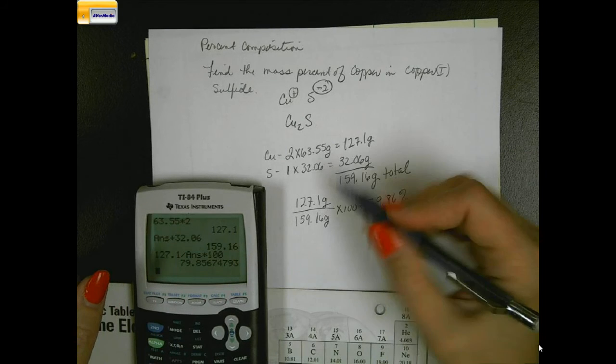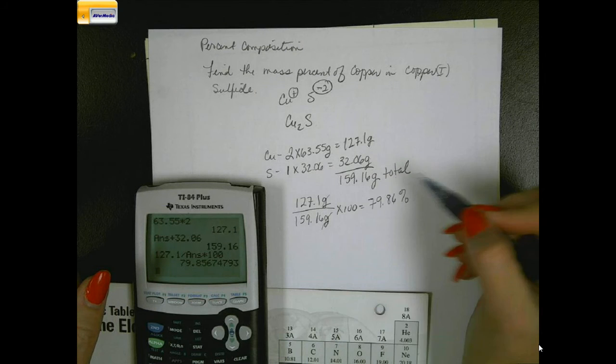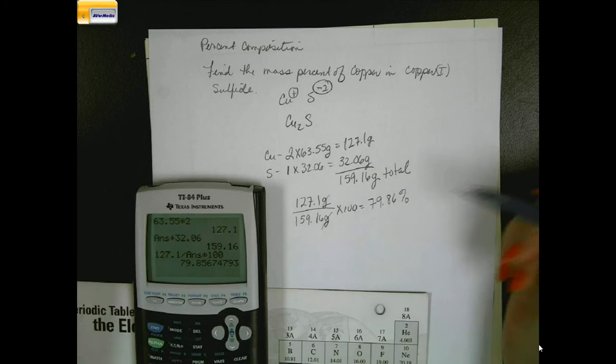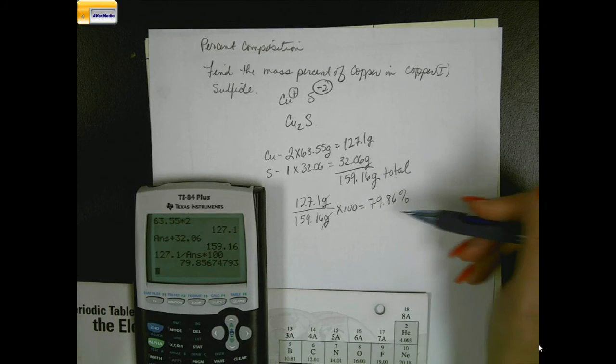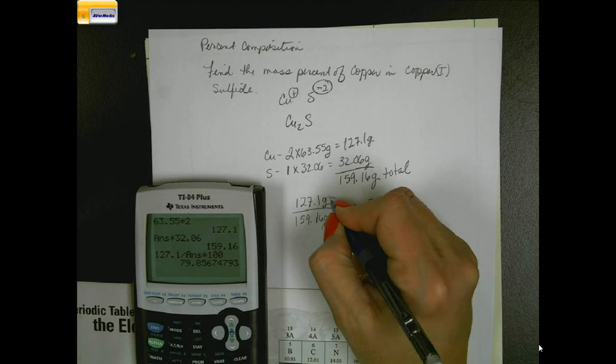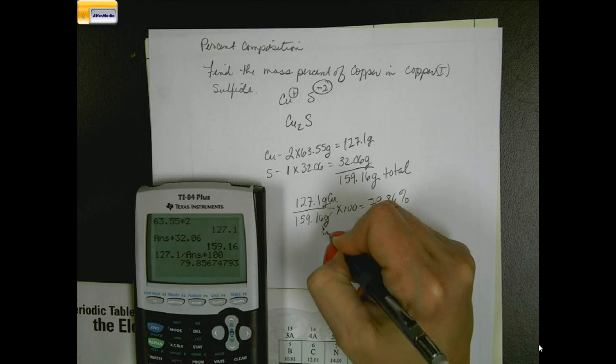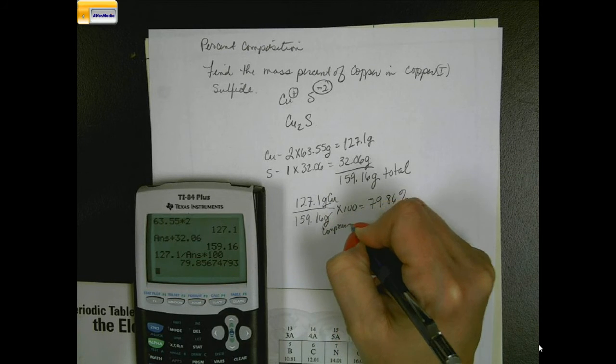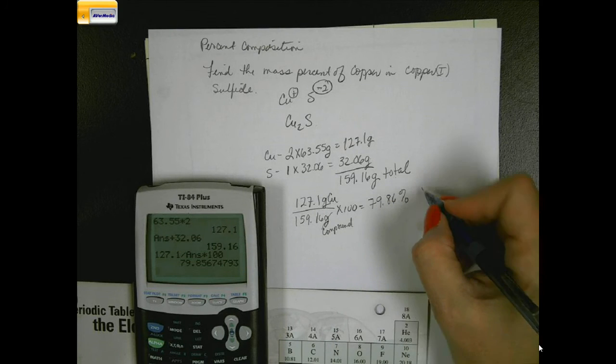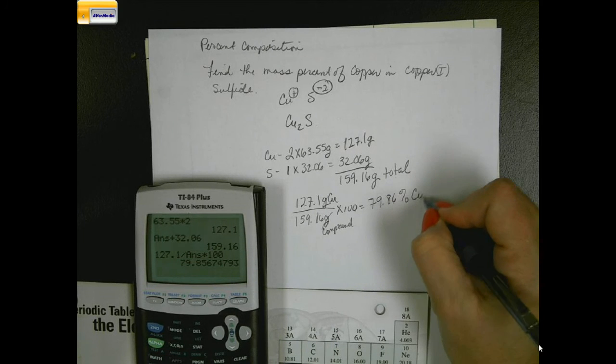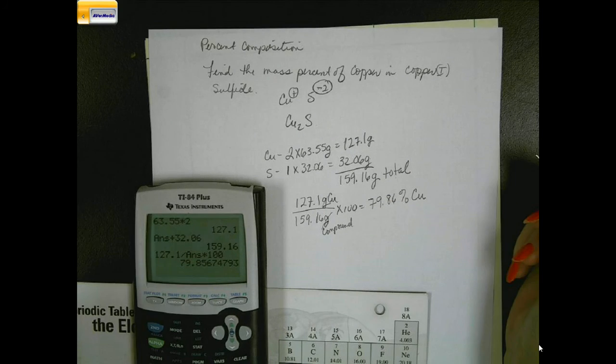Notice I no longer have grams because grams would cancel with grams. I've made this into a percent, which means it has no real units, but I do have a substance. This was grams of copper in the compound, right? And so this is 79.86% copper in the compound.